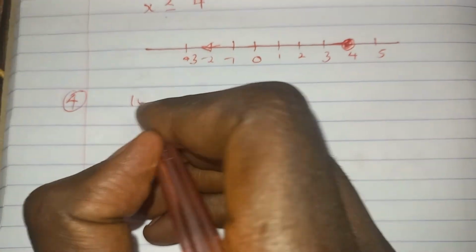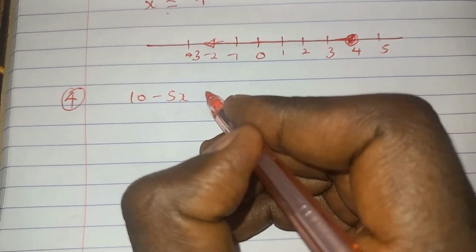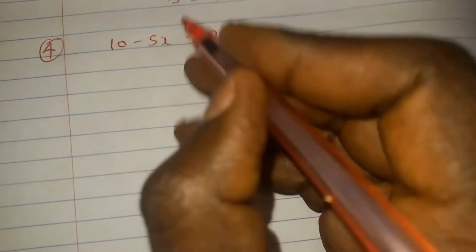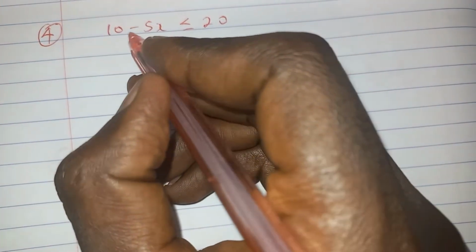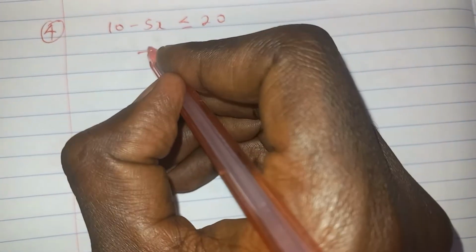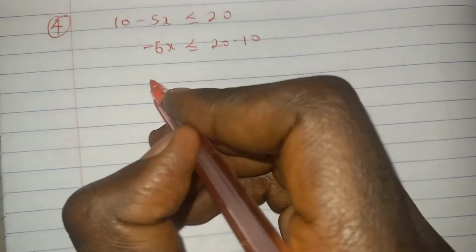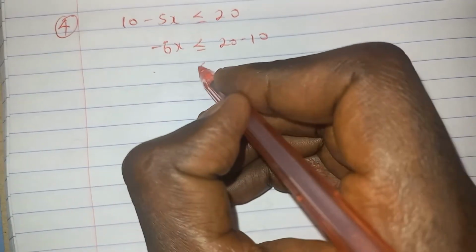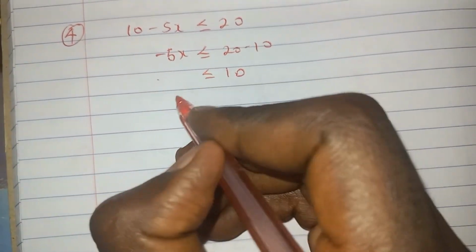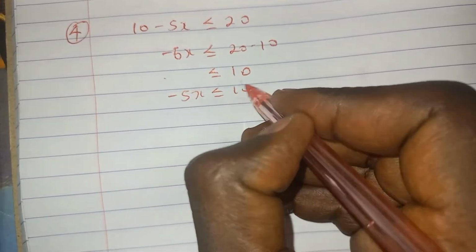Now let's look at number 4. In number 4, we are given that 10 minus 5x is less than or equal to 20. So how do you go about this? To solve this, we need to start by eliminating 10. And to do this, we subtract 10 from both sides. So we'll have minus 5x is less than or equal to 20 minus 10, which is 10. So that means minus 5x is less than or equal to 10.